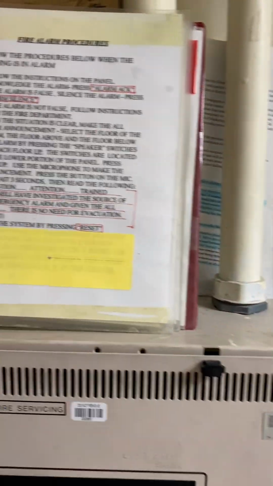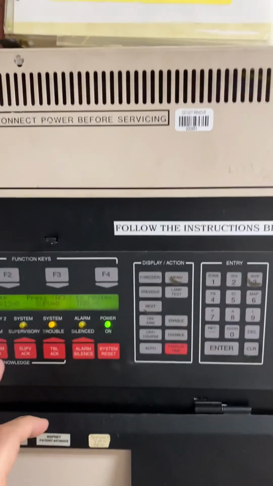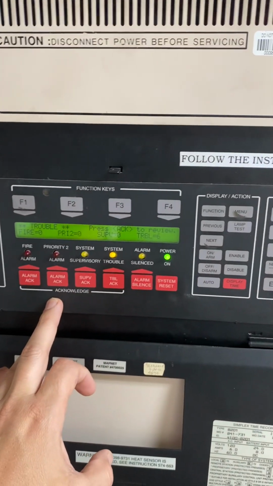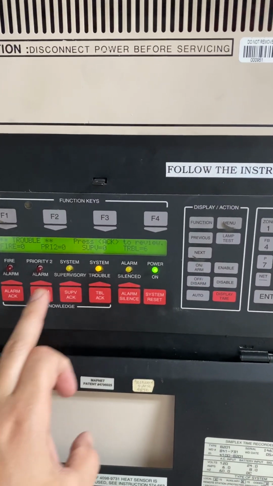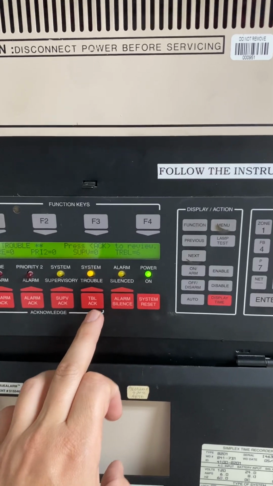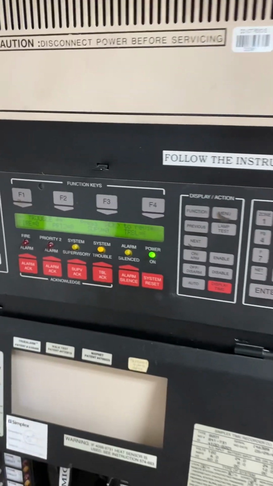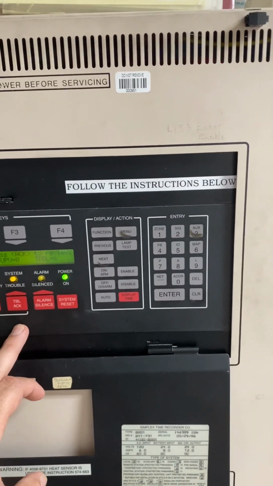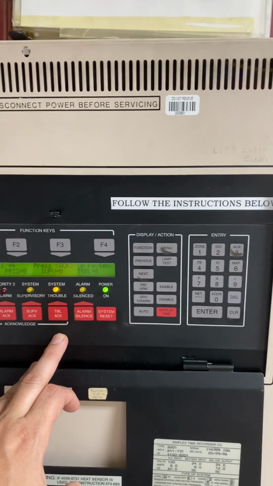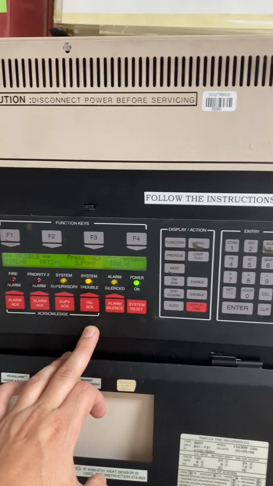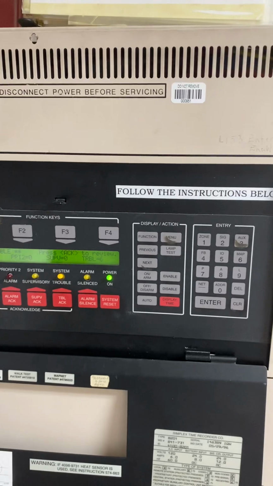So, alarm goes off, front desk or maintenance person comes, acknowledges the alarm, whether it's a fire system or supervisory, says, hey, we know that it's going off. Then dispatches another person, preferably an engineering person, goes to see if the fire is actually happening. If it's not happening, radio back to the front desk person.